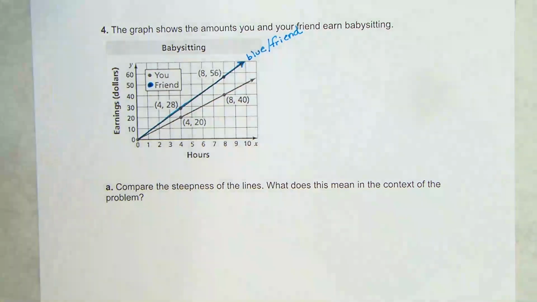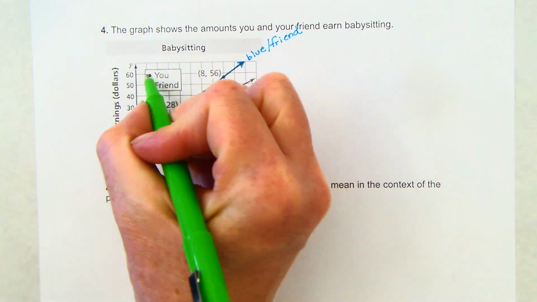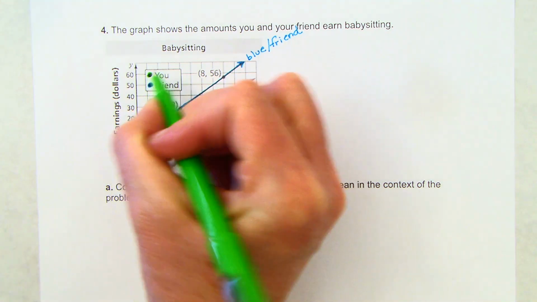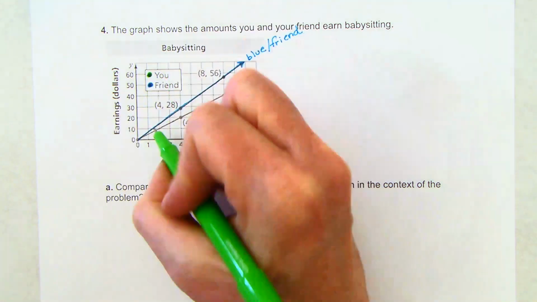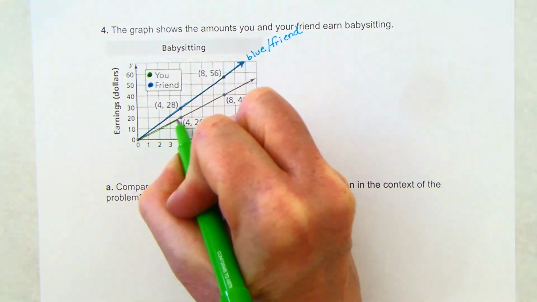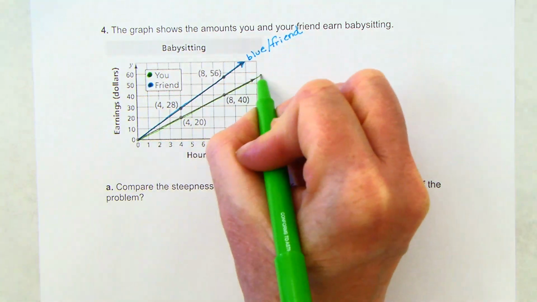And then you are in green here, and you're the bottom line.